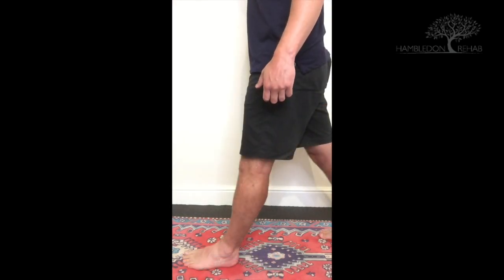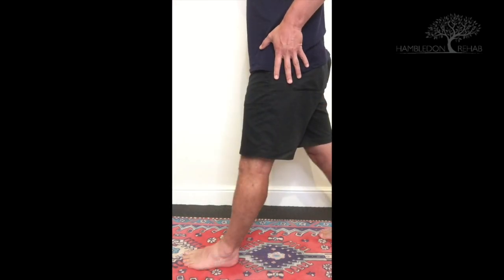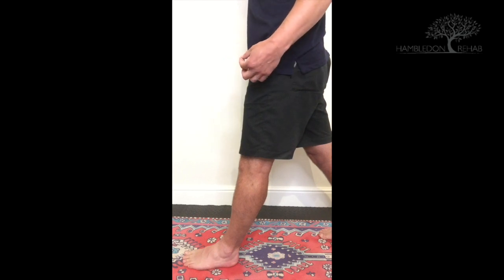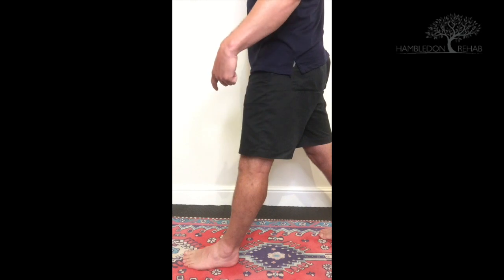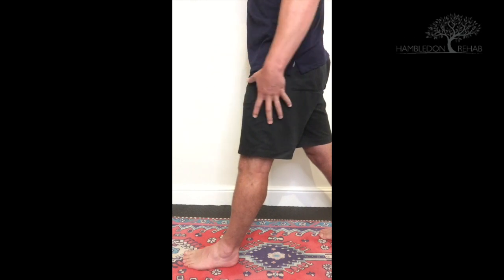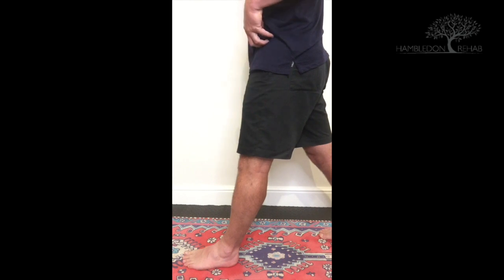Now at the same time, on the other side, the cuboid and calcaneus are closing up. The fibula should move forward both at the top and the bottom. The femur internally rotates, putting the iliac bone into an anterior tilt, which is efficient for hip flexion.